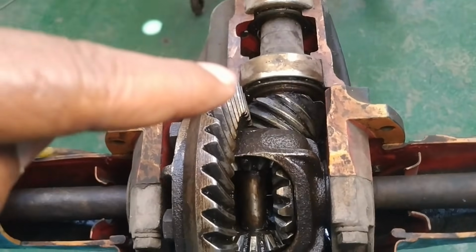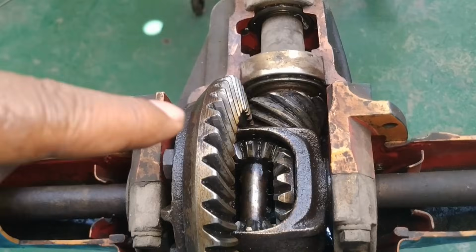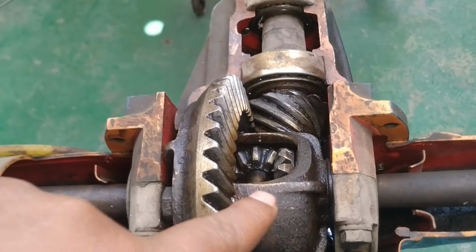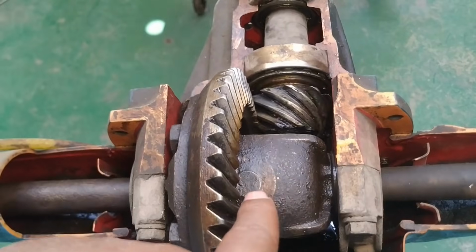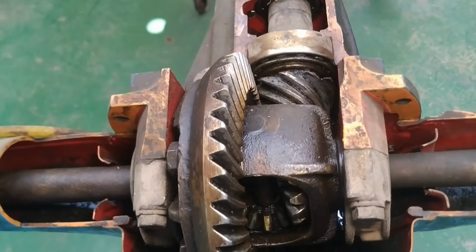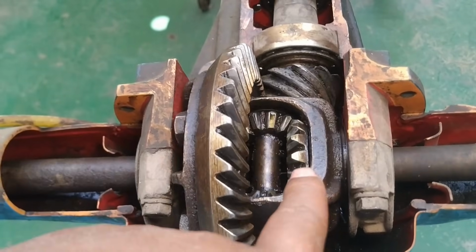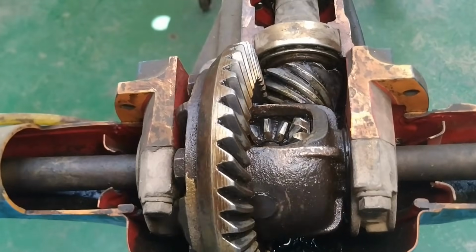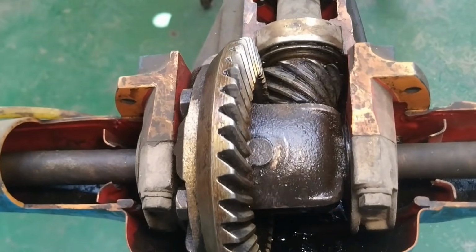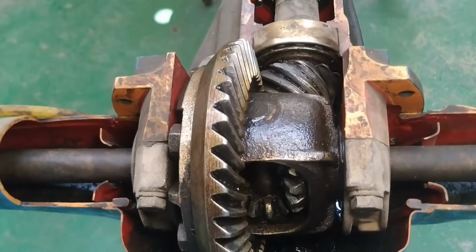As you can see, the drive pinion is supplying power to the ring gear. When the ring gear is rotating, this differential carrier is moving, and see that shaft there? The shaft is moving along, and that will take the pinions. Look, the pinions which are engaged to the side gears are also moving together. This is how power is transmitted.